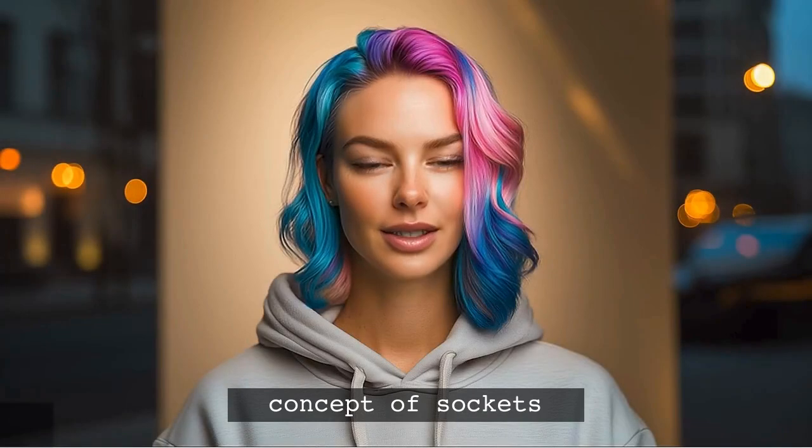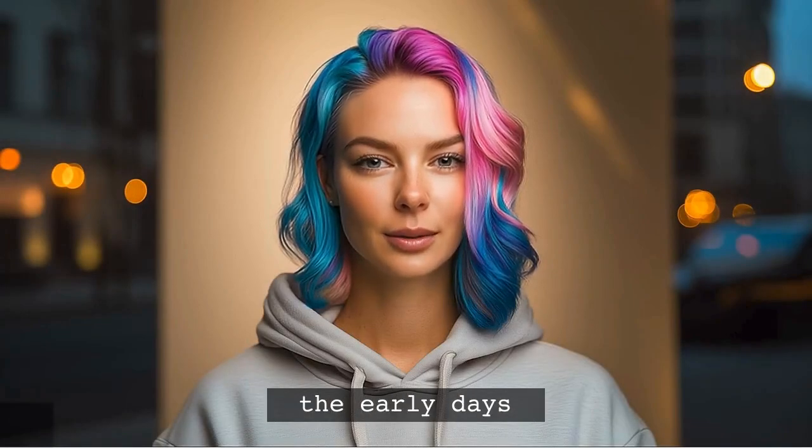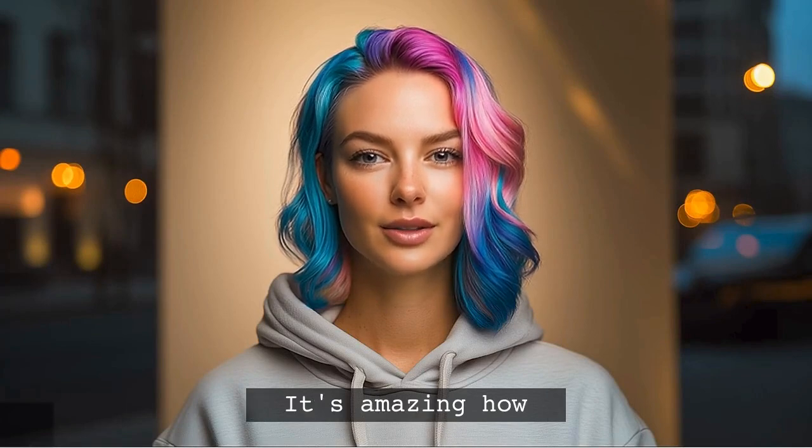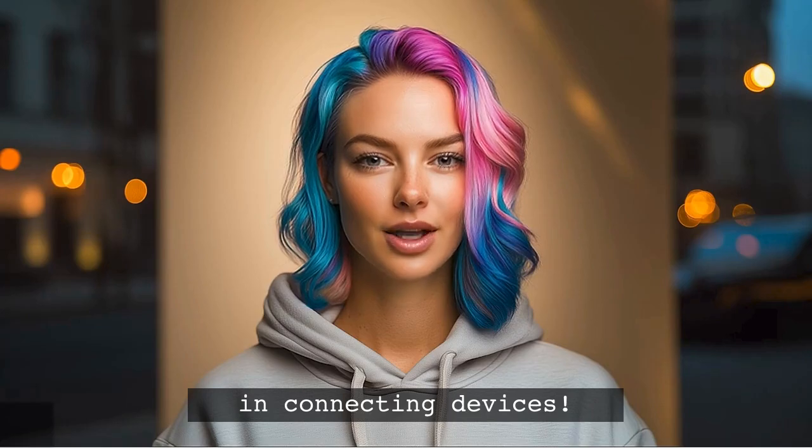Fun fact, did you know that the concept of sockets dates back to the early days of networking? It's amazing how far we've come in connecting devices.